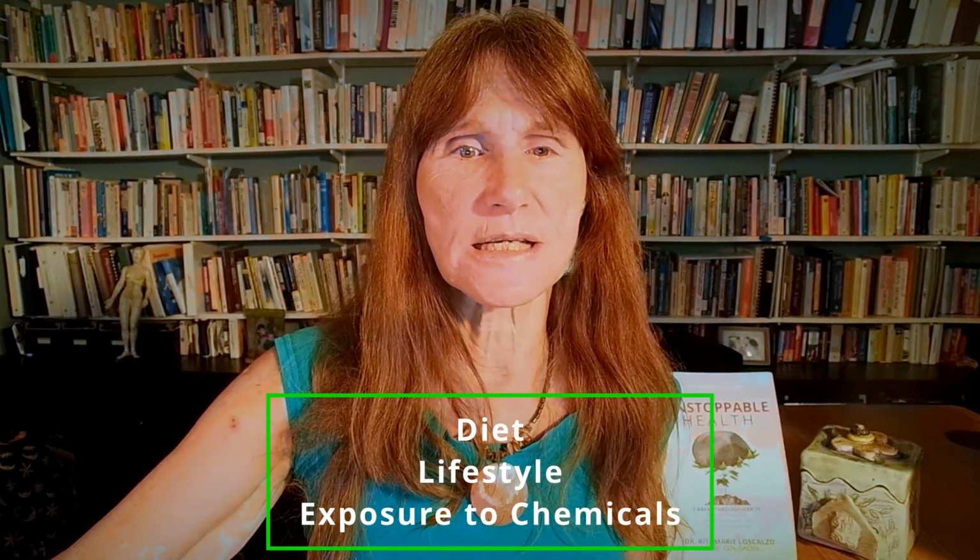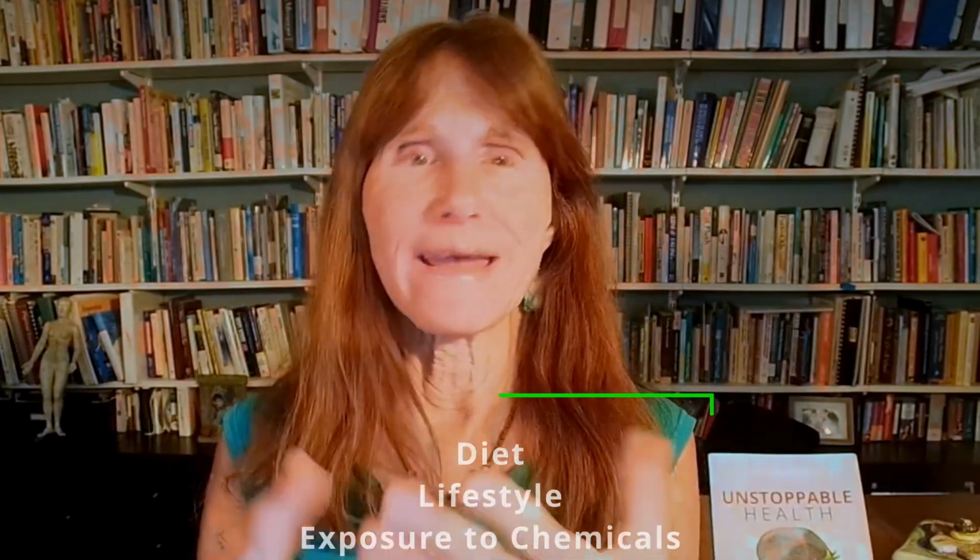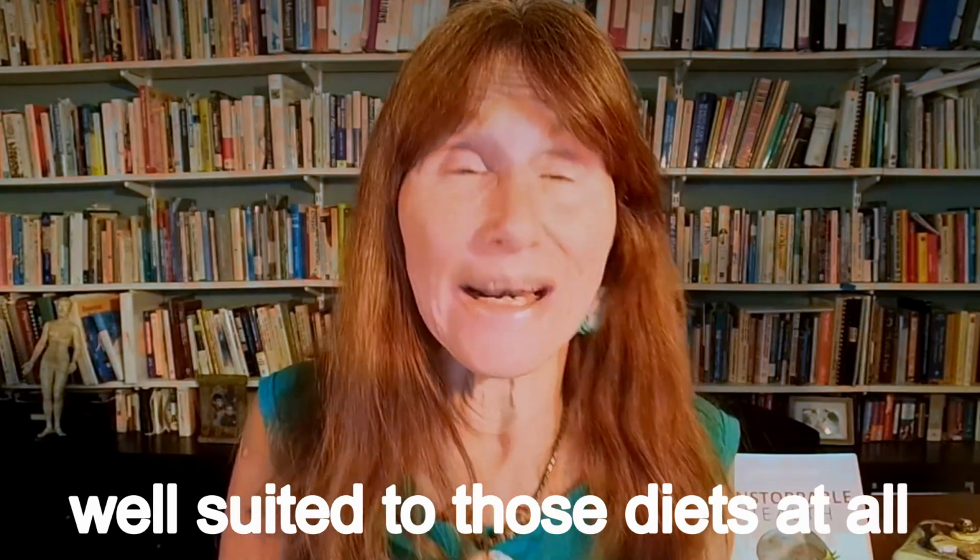and their exposures to chemicals. Now, there's a lot of paleo keto diets out there that are very high in animal fats. There's the carnivore diet. People with APOE4 are not well suited to those diets at all because it's going to increase their risk of developing plaques and Alzheimer's from those foods. So we have to be careful in cautioning people.